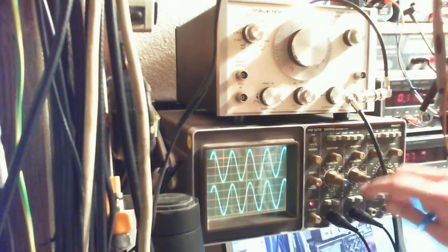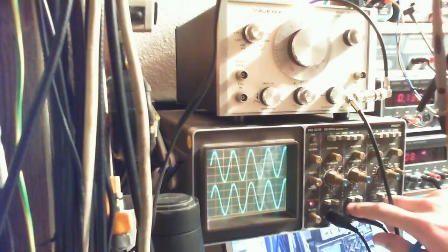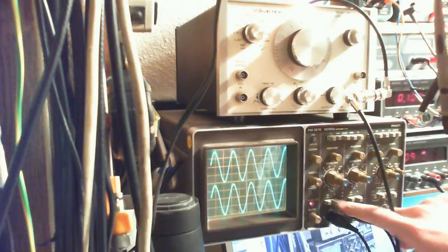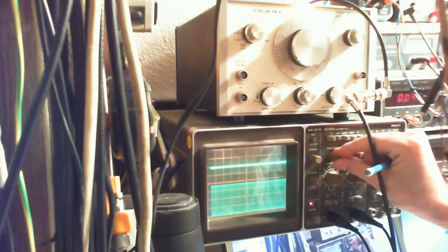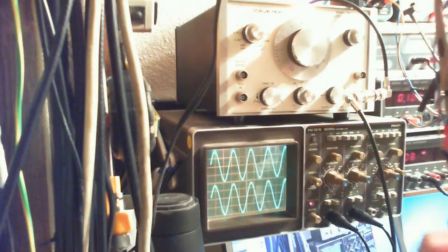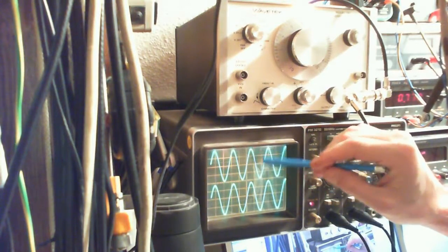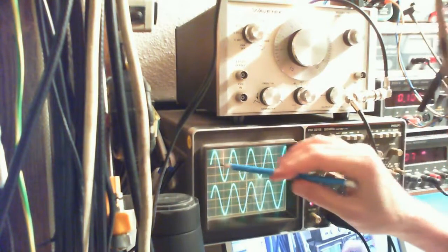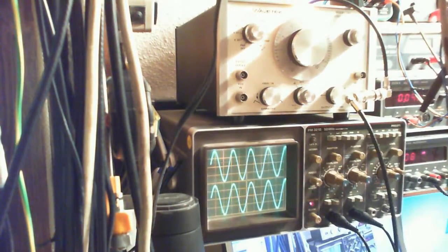I'm going to ground channel 1 so that I can center it over here. And I'm going to center this up here, right? And then unground it, and now you see that channel 1 has been centered around this line over here.